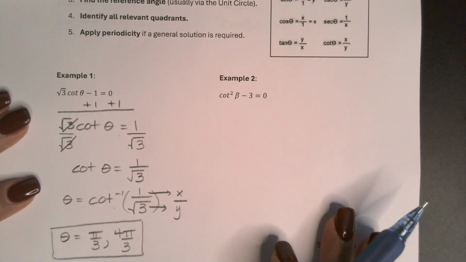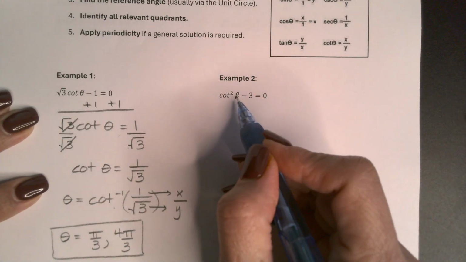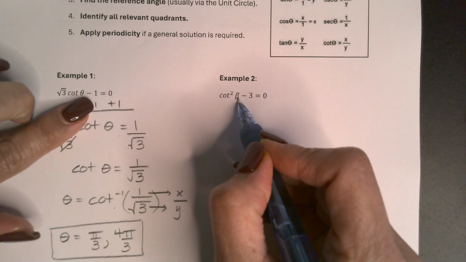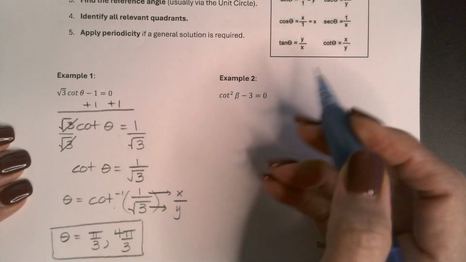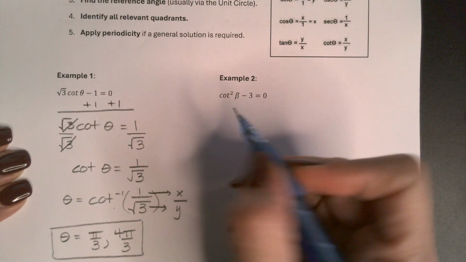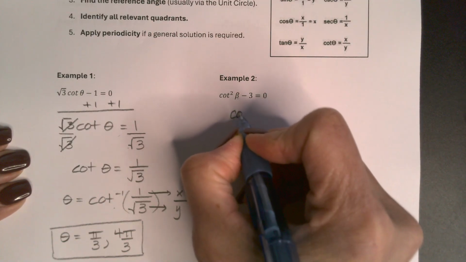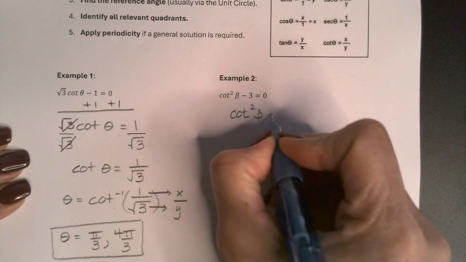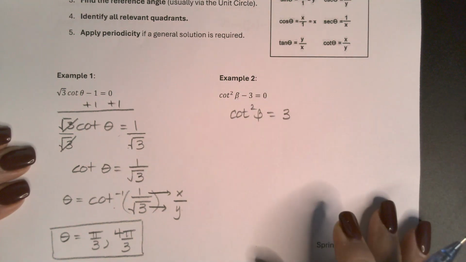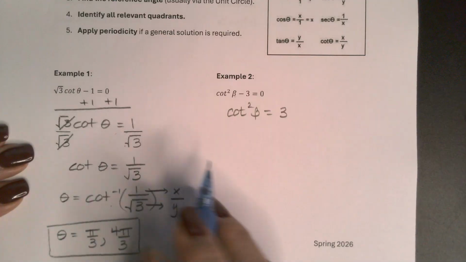Let's go on over here. Cotangent squared beta minus 3 equals 0. So instead of using theta, like we did in example 1, we're going to use a beta symbol. That, again, is just a symbol representing the angle measurement. So cotangent squared beta, we're going to take that negative 3 and add it to the 0. So that's just going to be 0 plus 3 on both sides.